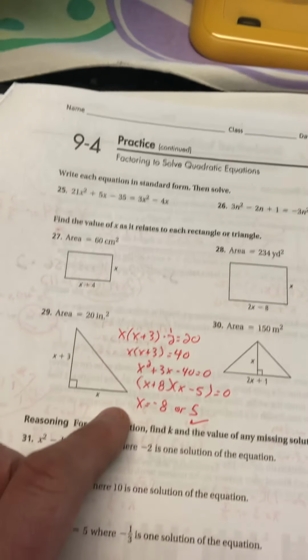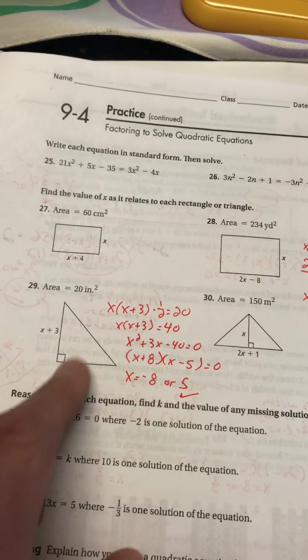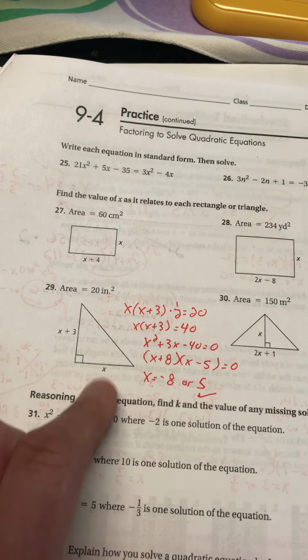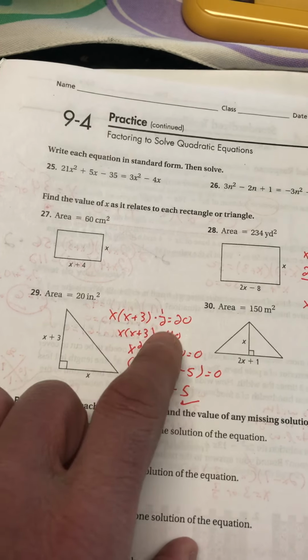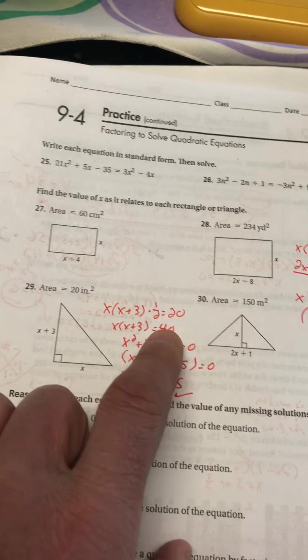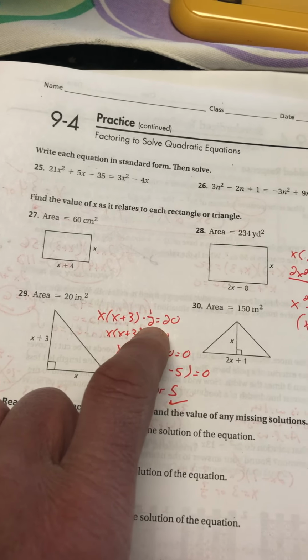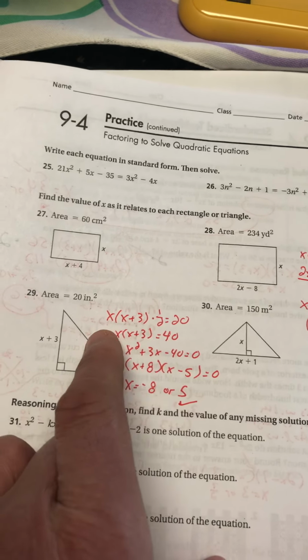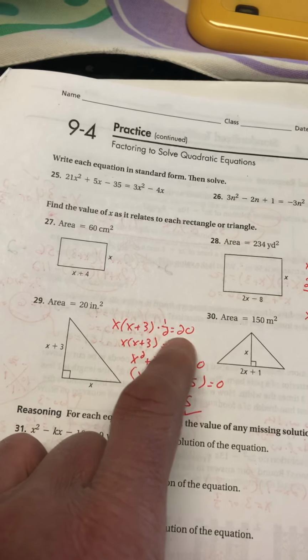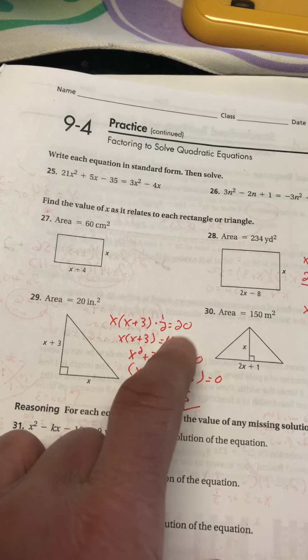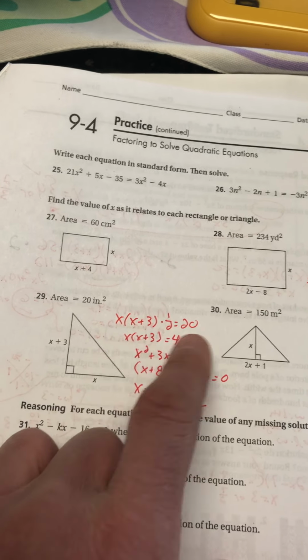So you can see the same process happens if you're given a triangle. Area of a triangle is 1/2 base times height. So I did base times height times a half equals 20. In this case, I don't like having that half there. It kind of throws me off. So I just multiplied both sides by 2. Think about that. If this times a half equals 20, then this times this is going to equal 40.